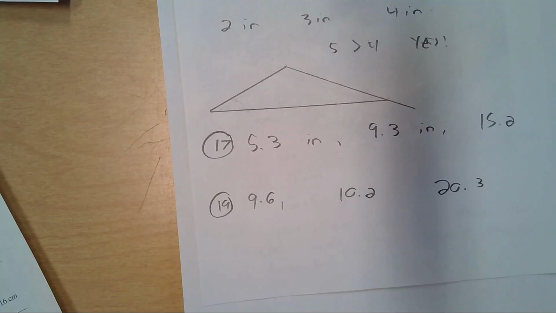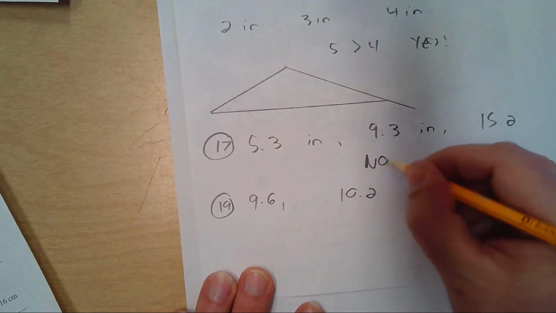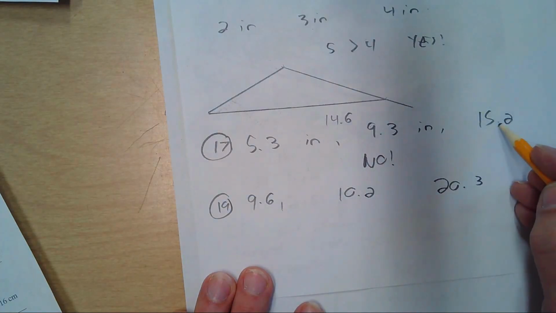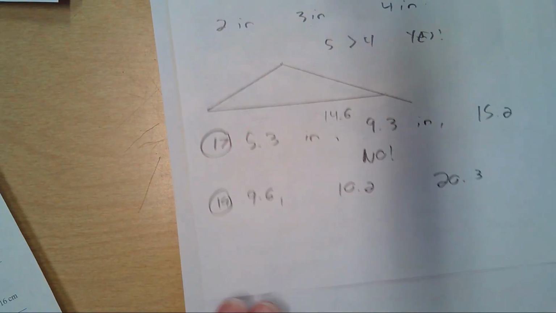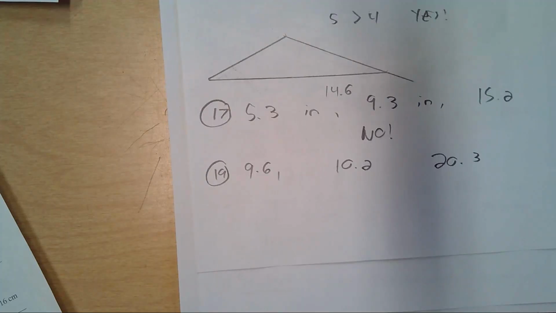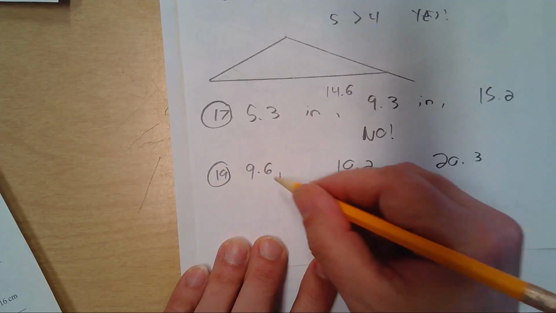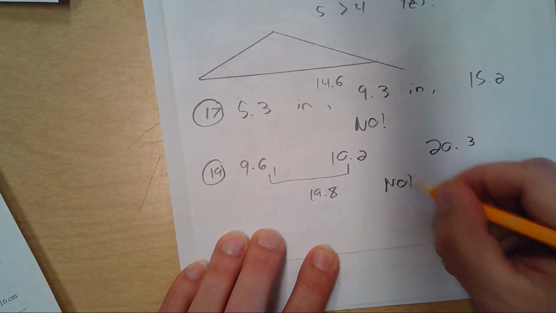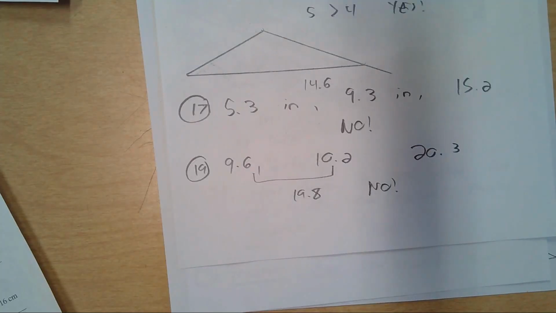All right, number 17, what do you guys think? Can I make a triangle? No, because this plus this is 14.6. Never gonna work. I'm never gonna even reach that one, so I cannot. 19: no. These add up to 19.8, which is also less than the third side. Whoopsie daisies, I did this backwards. In this case, both of them are no. No and no. All right, good with that?